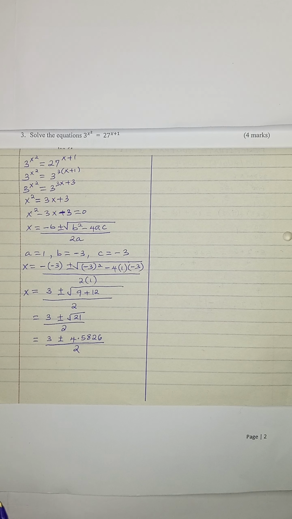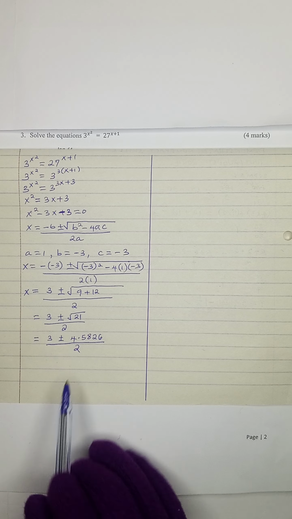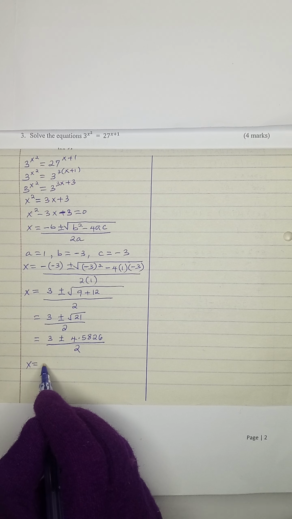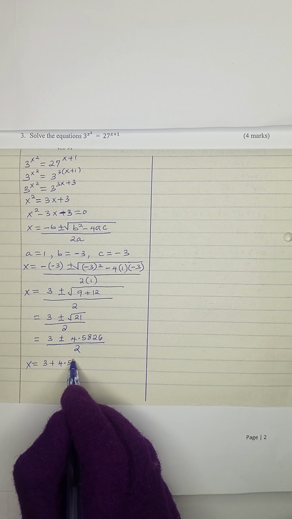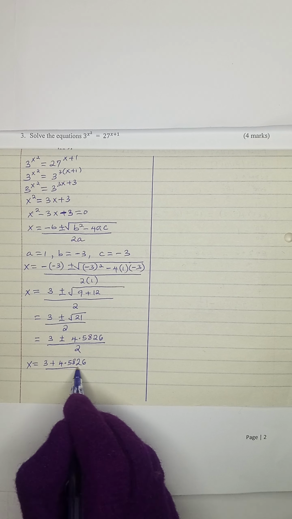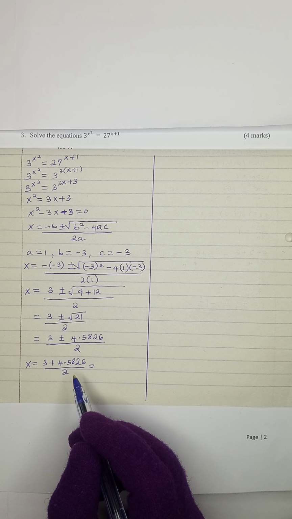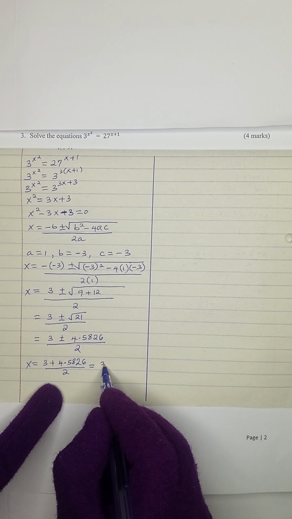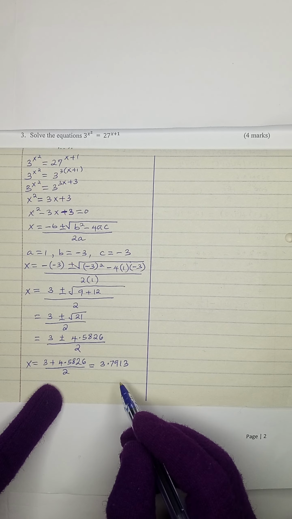Now we can find two values, one when you're using positive and another one when you're using negative. So the first x is equals to 3 plus 4.5826 all over 2. When you work that out, divide by 2, we obtain 3.7913. That is one of the values.